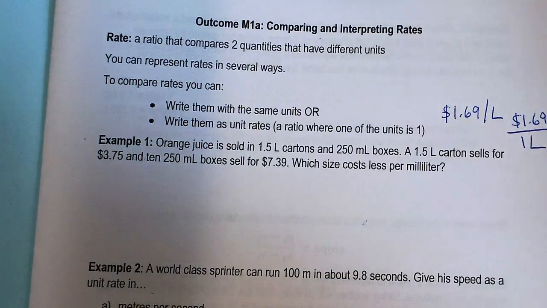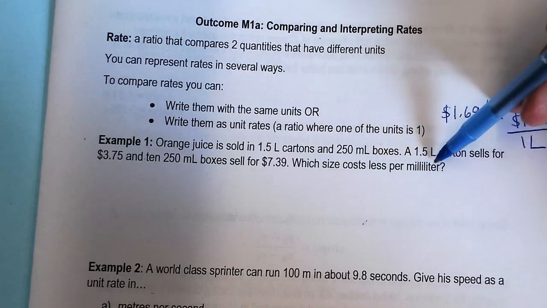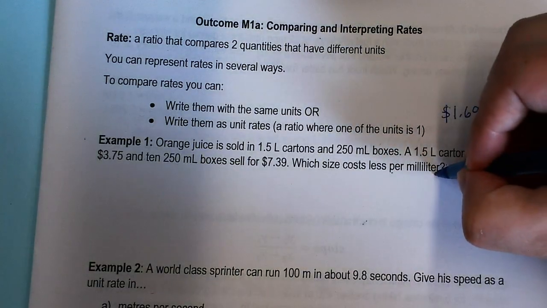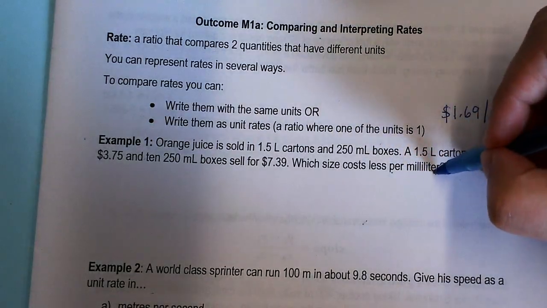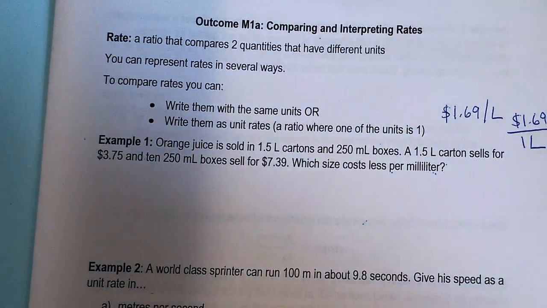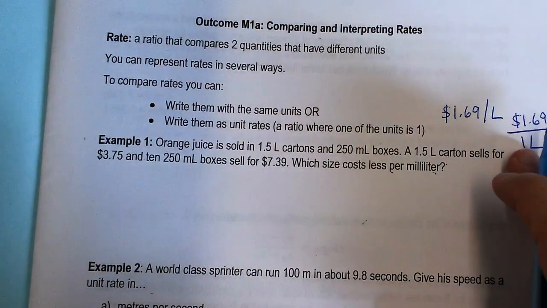So what we're going to do is compare the rates of the two kinds of orange juice, and see which one is cheaper per milliliter. Whenever you see per something, that means that whatever comes after the per is going to go on the bottom of your rate. And I'll show you what I mean.